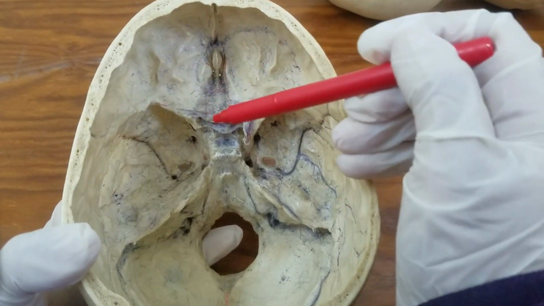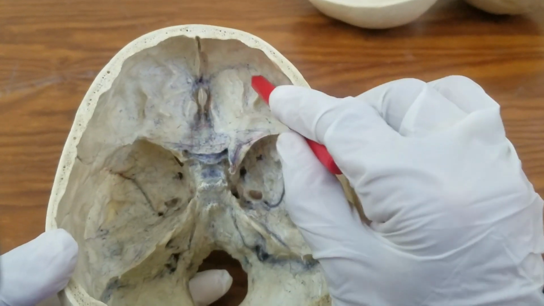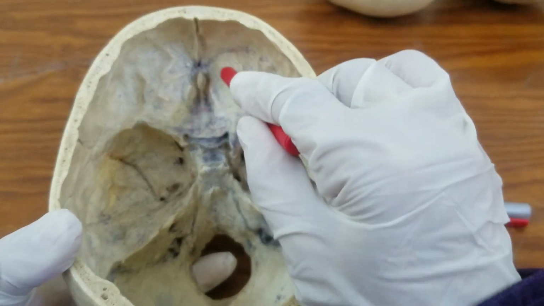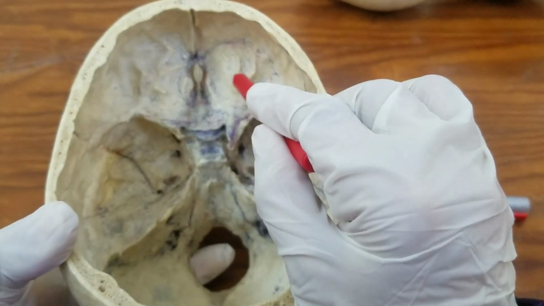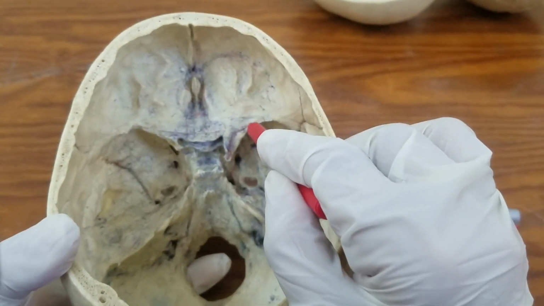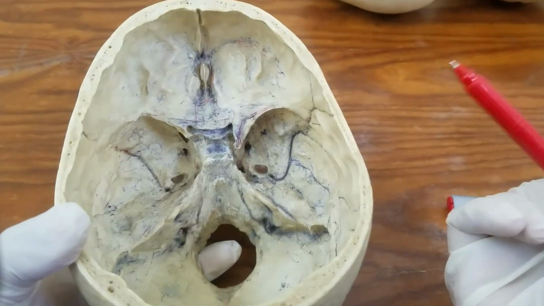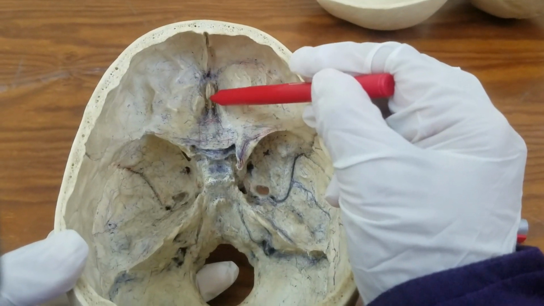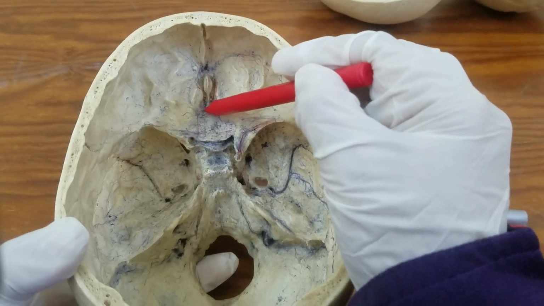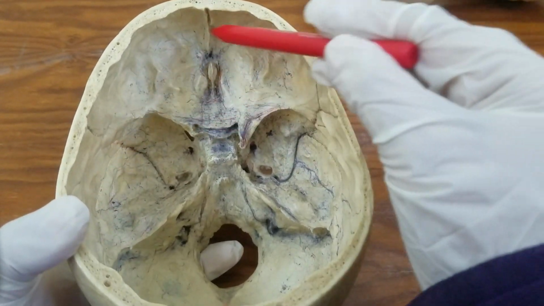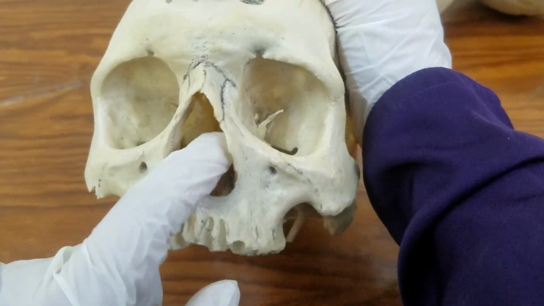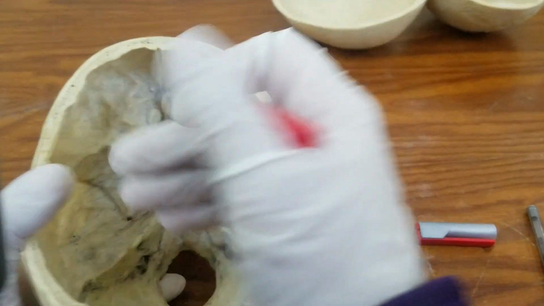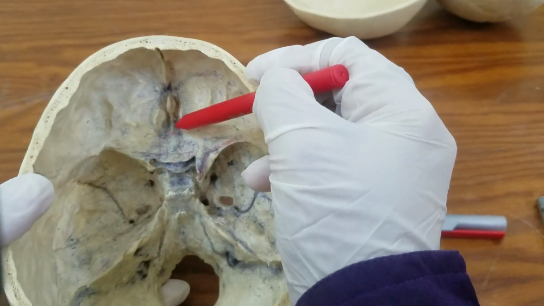On each side, the floor is formed by the orbital plates of the frontal bone, and posteriorly the lesser wing of the sphenoid. Now the cribriform plate is the part that separates the anterior cranial fossa from the nasal cavity. It is present in the midline, so it separates the anterior cranial fossa from the nasal cavity.